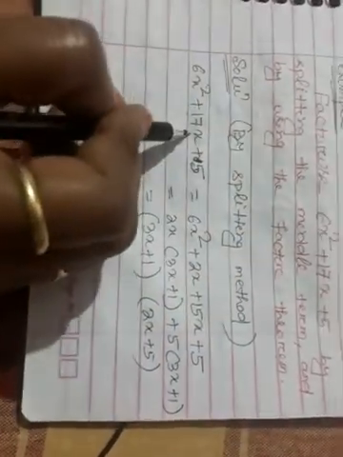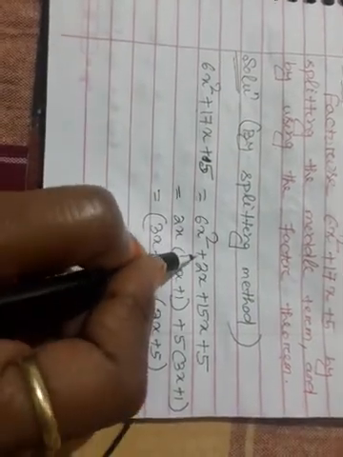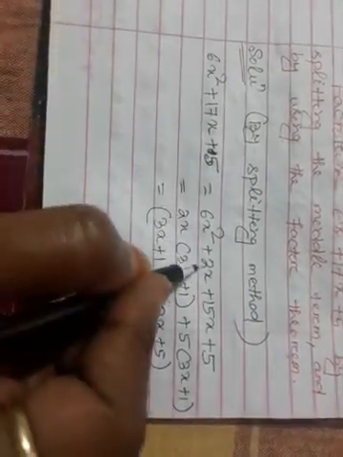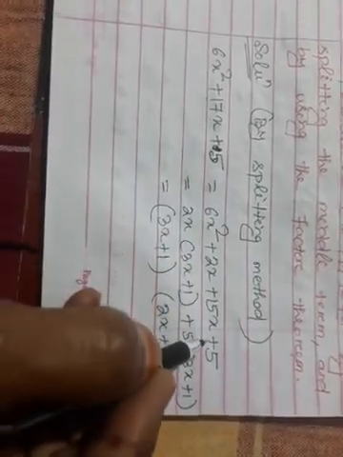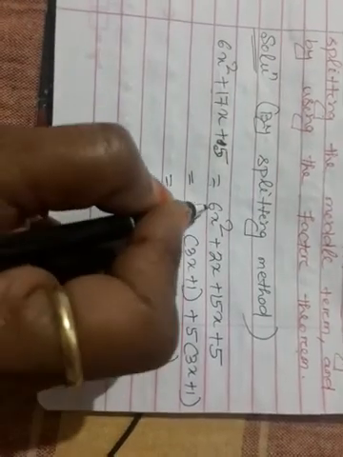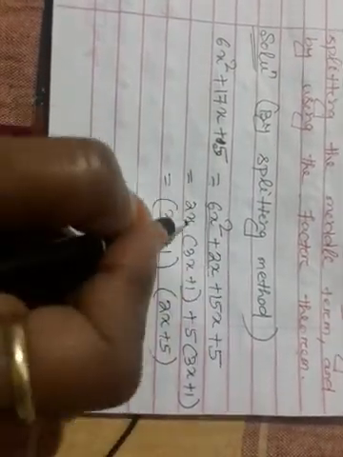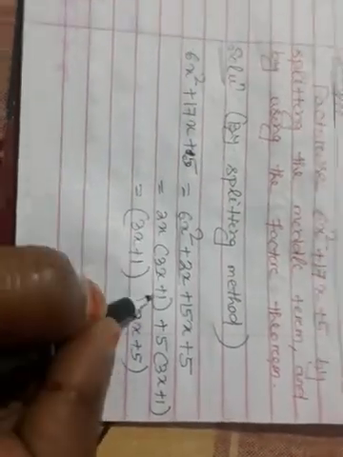6x² + 17x + 5 is equal to 6x² + 2x + 15x + 5. From 6x² and 2x we take 2x common, remaining 3x + 1.